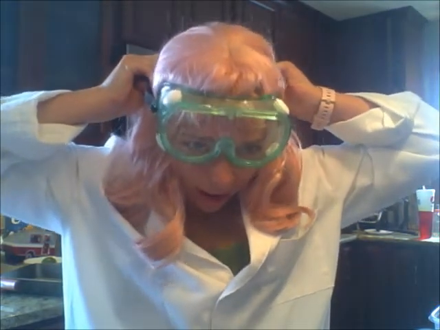But first things first, this is science. And I know I'm probably not going to get anything in my eyes, but I always want to be safe. So I'm going to put on my safety goggles. Yes, I know I look so good in these. Oh yeah. All right, we are ready to rock and roll.